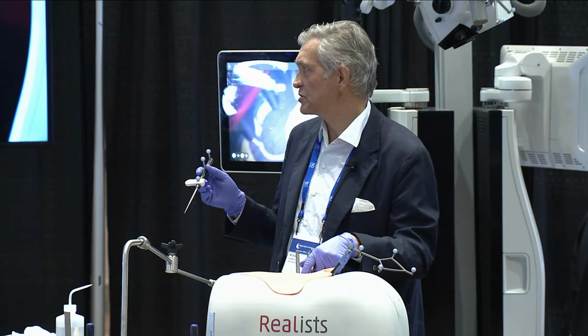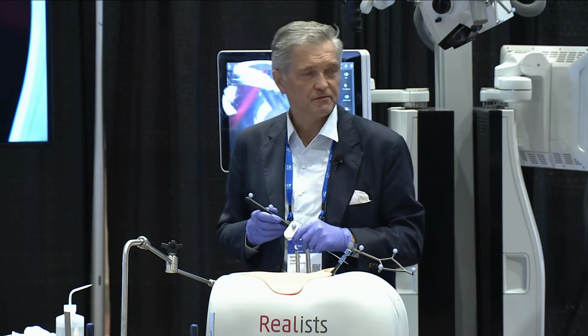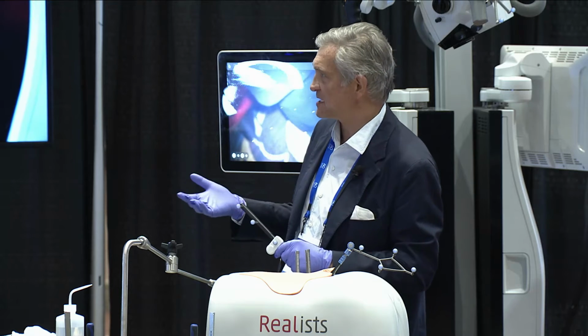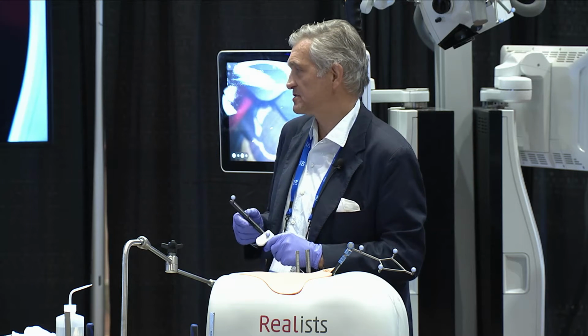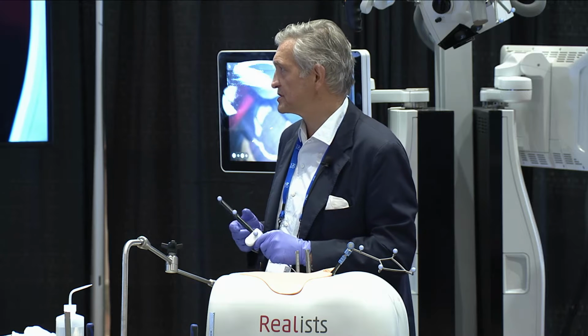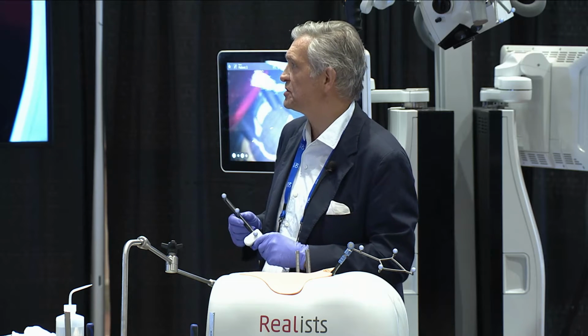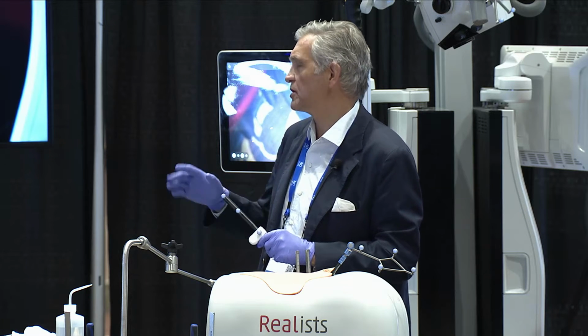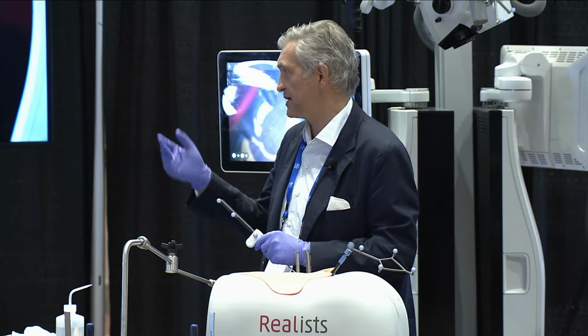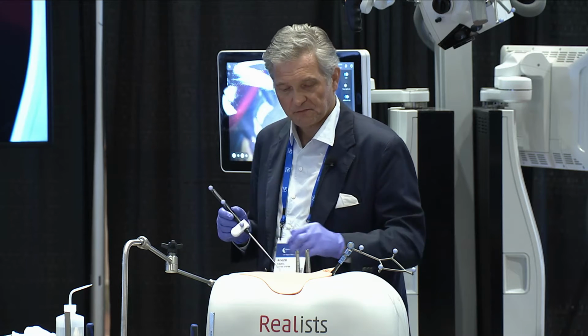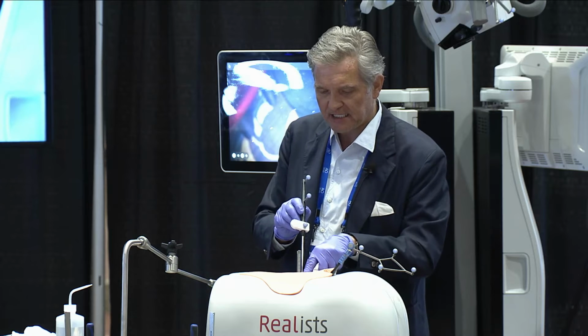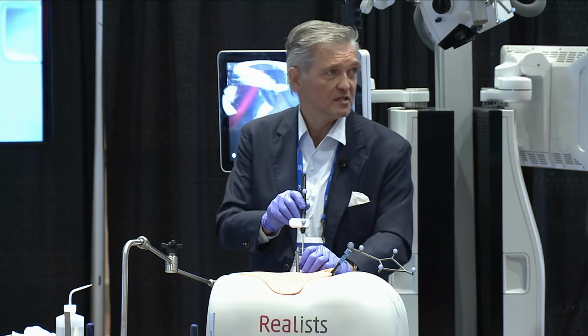Yeah, because you can make sure you avoid the superior facet, for example. It's very accurate. That has been published. The accuracy is increased compared to freehand navigation compared to fluoroscopy. Yeah, great. You can maximize, and like I said, you can also pre-plan the screws, which is something that I don't typically do.